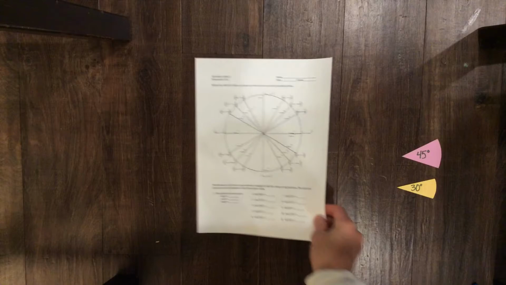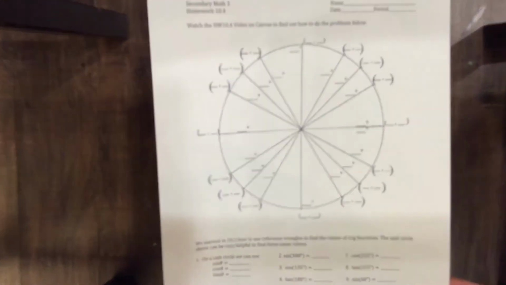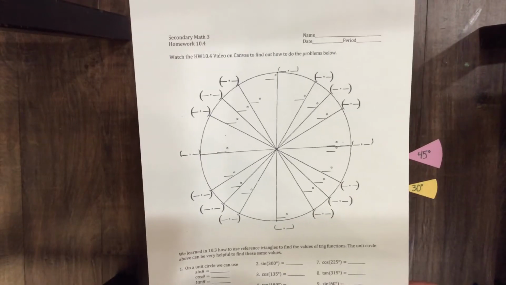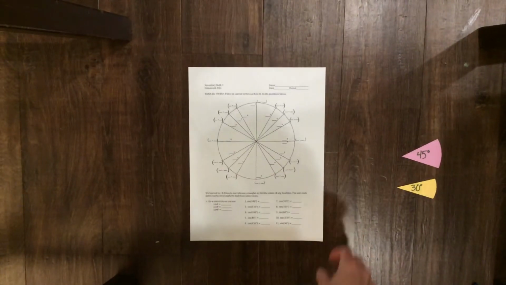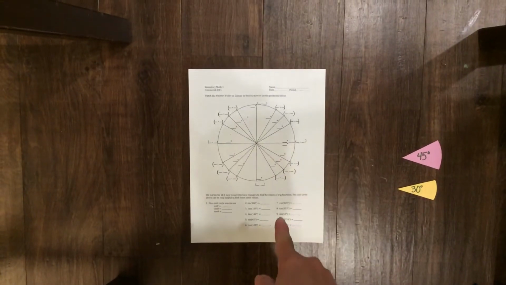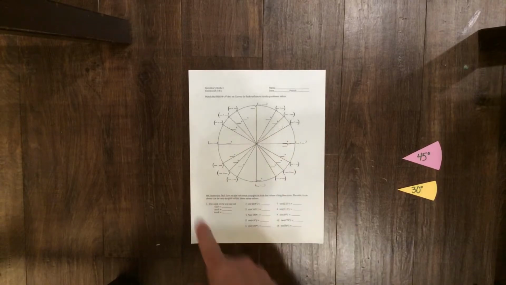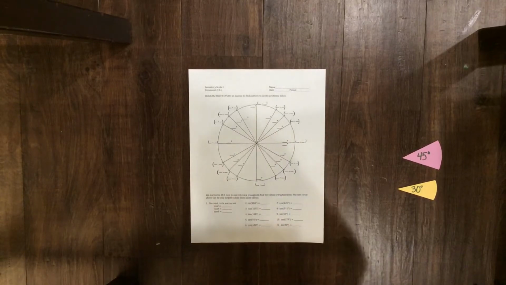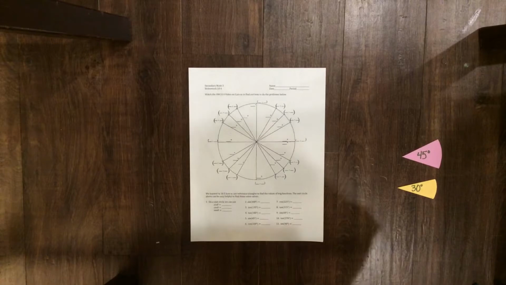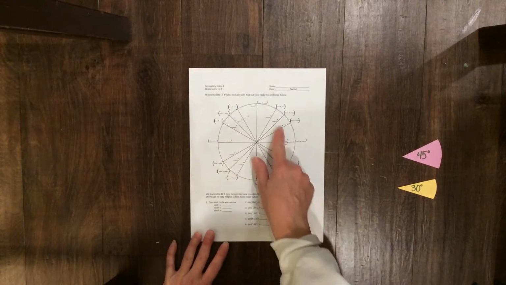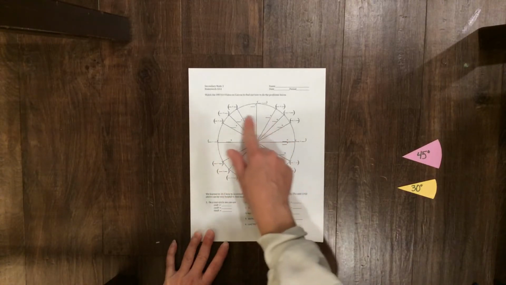and ready. So you want to have this one right here printed off the Canvas so that you can follow along and fill it in with me. So here we go. Homework 10.4 talks about this circle right here. This is called the unit circle. We're going to talk more about why that is, but right now we're going to focus in on how to fill in the degrees going around the circle right here.